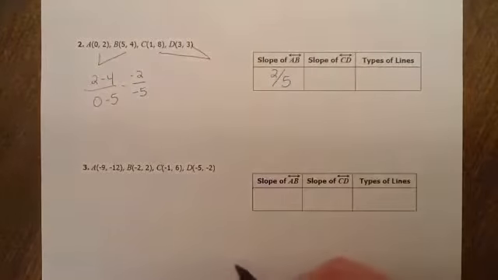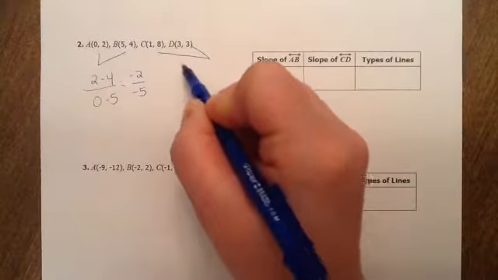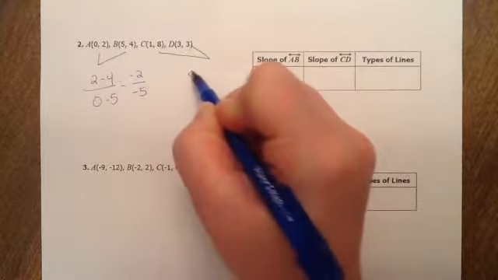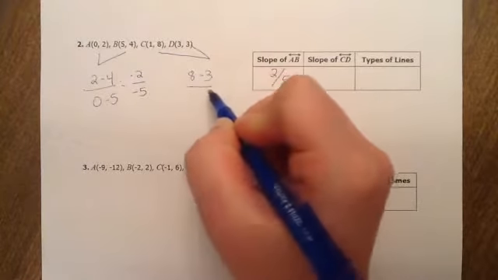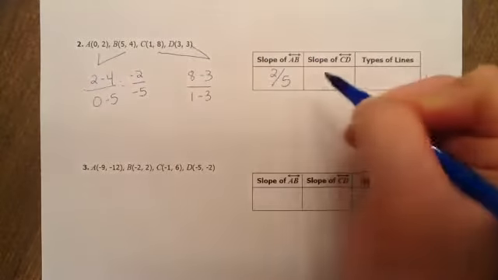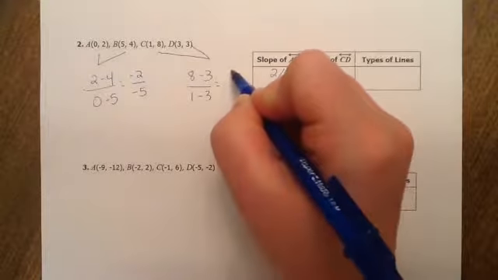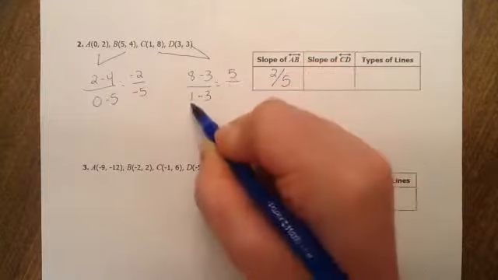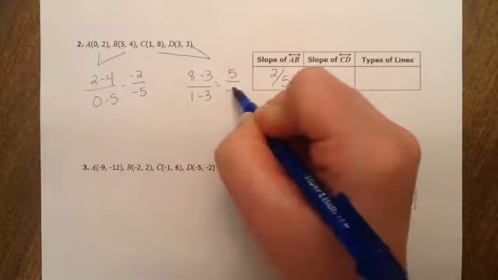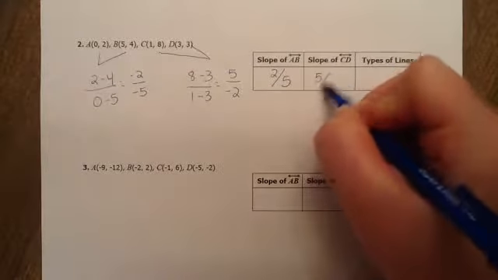Find the slope with the line C and D. Those 2 points are on the line CD, so find the slope of the line that connects them. To do that, what must you do first? Subtract the y's. 8 minus 3. And on bottom, 1 minus 3. 8 minus 3 is 5. 1 minus 3, negative 2. So this one is 5 over negative 2.